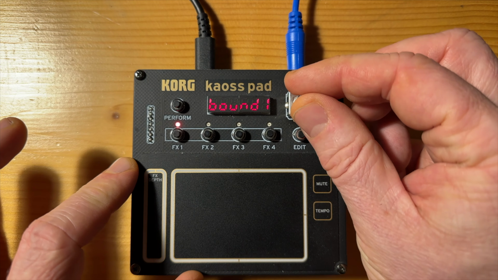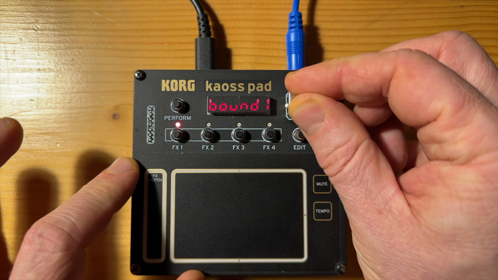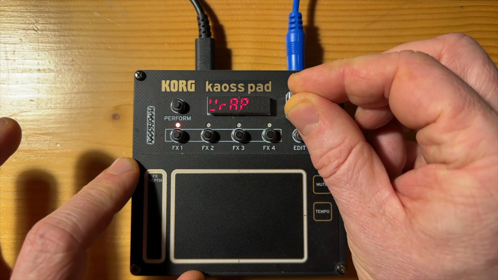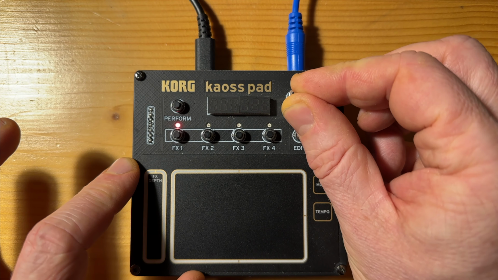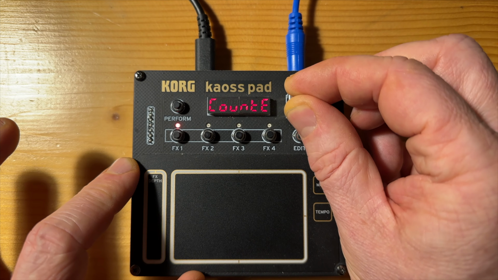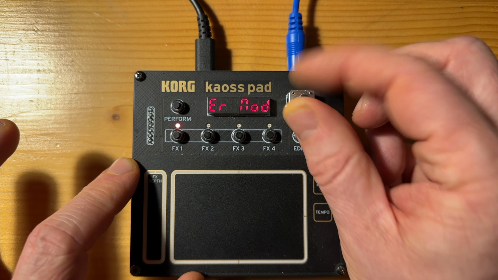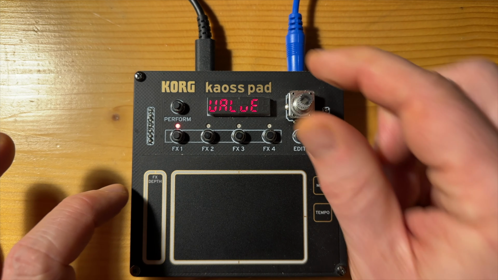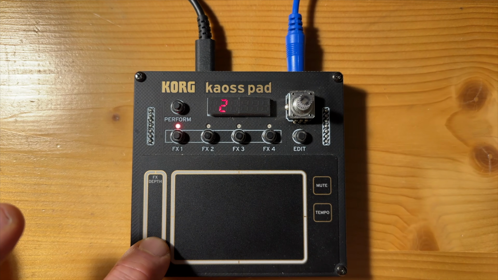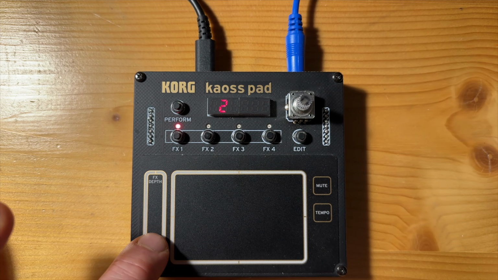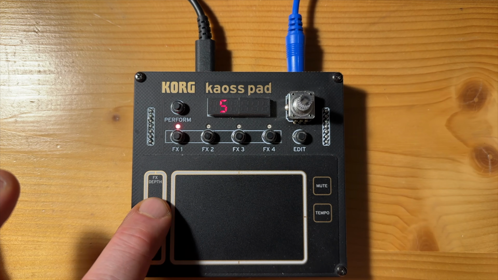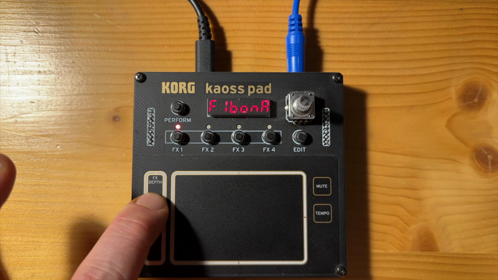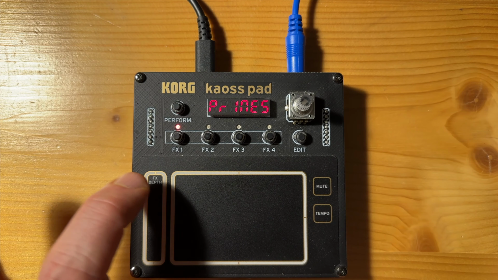Then there are two parameters that are only useful for the counter mode. I'll come to that later. And the last one is the counter mode. For the counting, you can use increments of 1, of 2, 4, 5, or primes or the Fibonacci sequence. And the last one is the random mode.